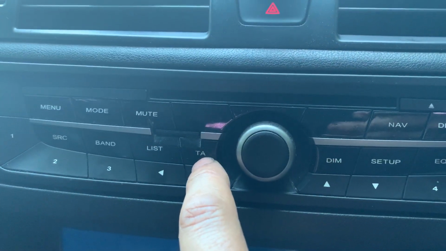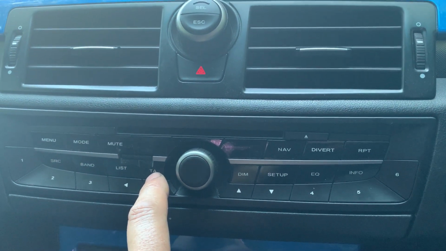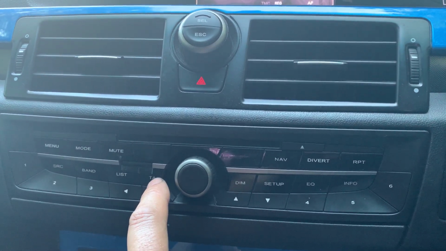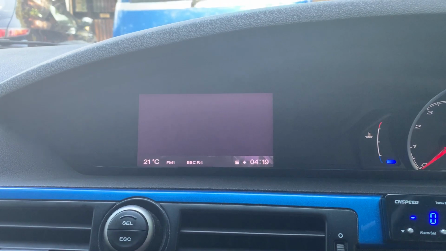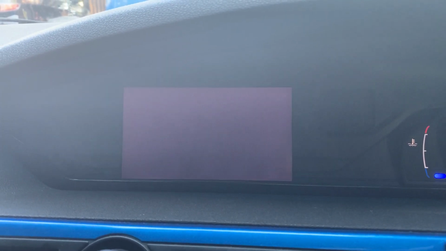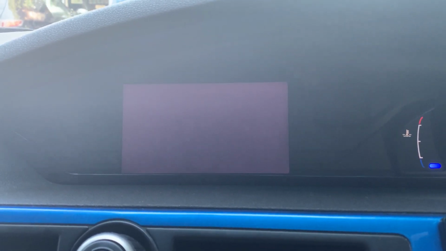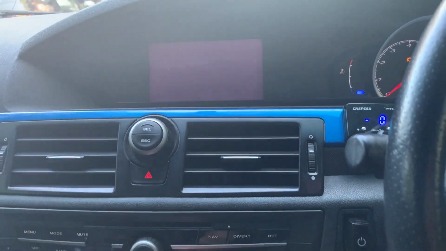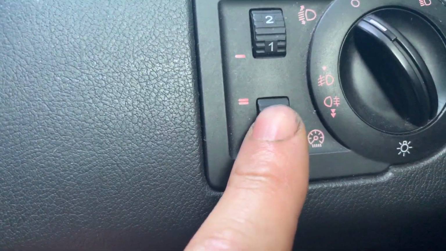TA stands for traffic announcements. That's quite good if you're on a long journey, and it will give you the traffic updates for whichever local station is nearest you. Dim is a two-stage function, so it will dim the screen off but leave the ribbon at the bottom, and then if you hit the button again you can turn that off, which is quite useful for night driving, as the dim function for all the gauges, which is located over here, this wheel, I don't think it goes dim enough.